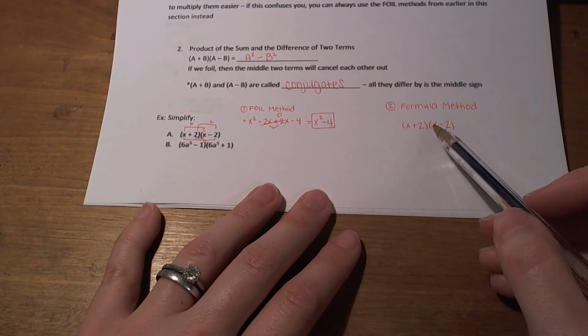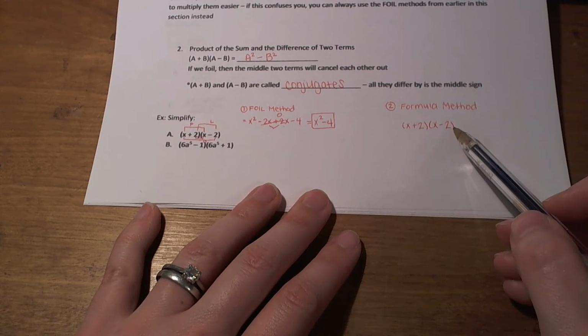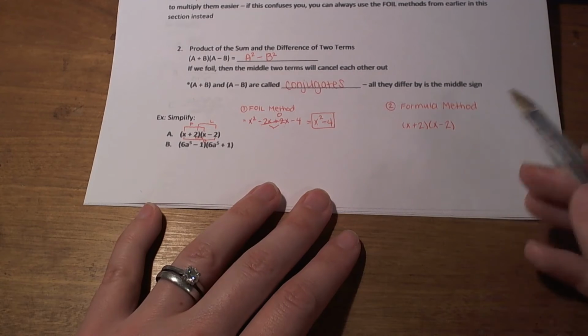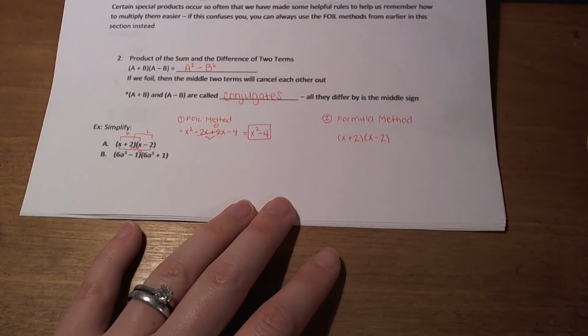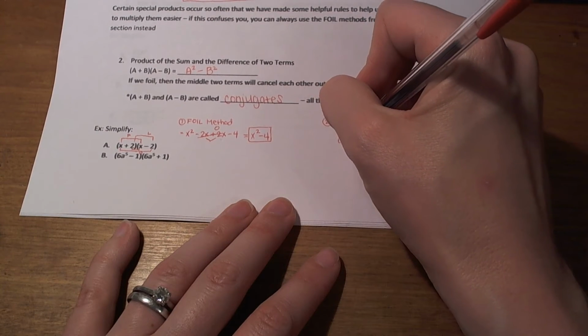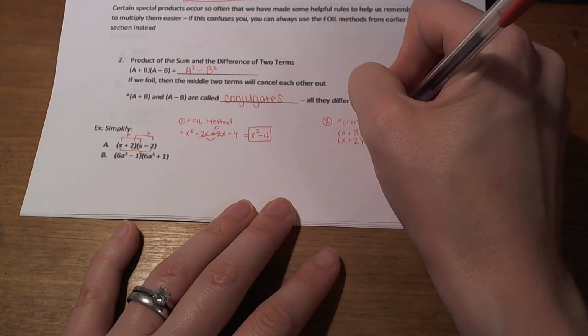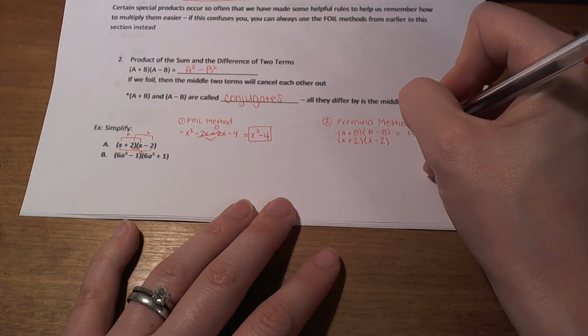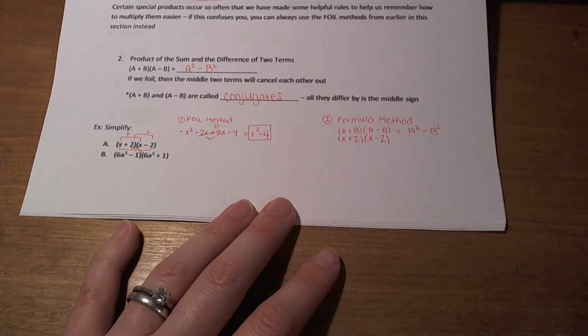Notice the x's are the same, the 2's are the same spot, and all they differ by is that middle sign, the plus and the minus. And so the formula said that if you had an a plus b times a minus b, your answer was going to be a squared minus b squared format.